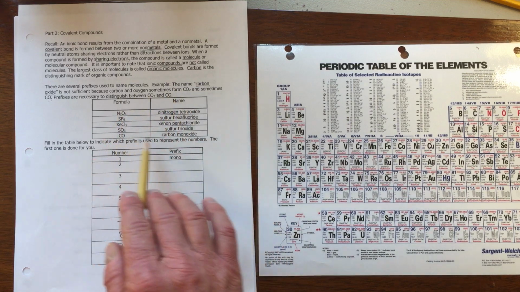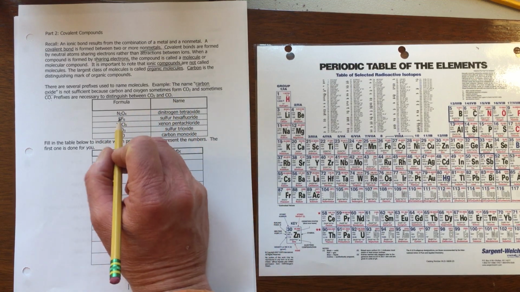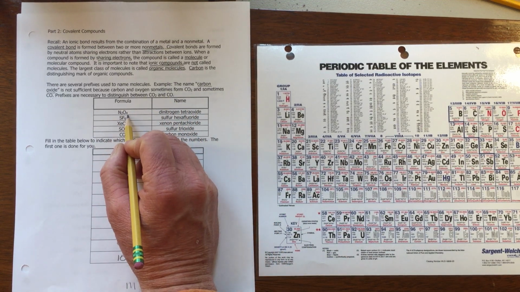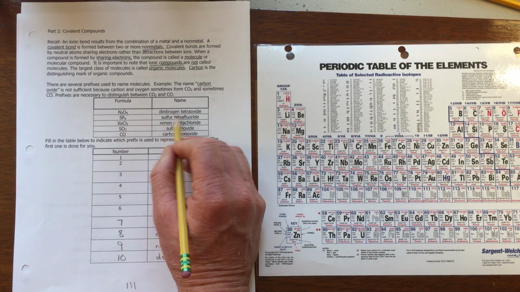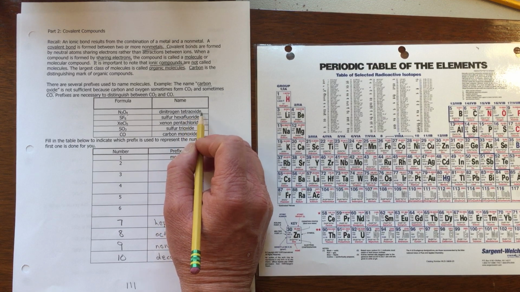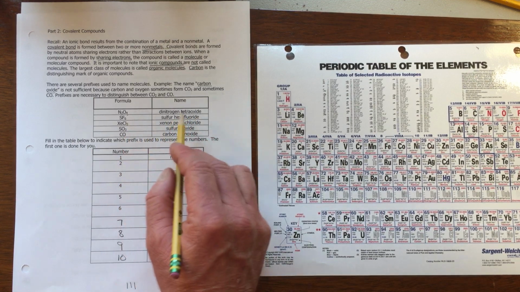And you can see here some formulas. Dinitrogen tetroxide is 2 nitrogens and 4 oxygens. Dinitrogen tetroxide. And etc.